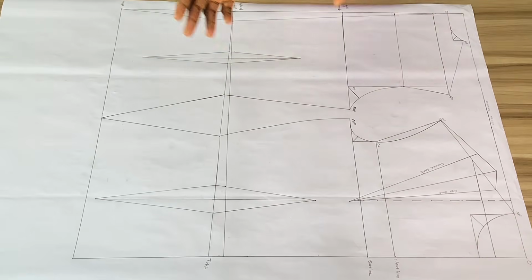This pattern is a pattern that was drafted in our advanced class, which is the basic bodice. If you want to learn how to draft this pattern, I'll be dropping the link in the description box so you can watch it.